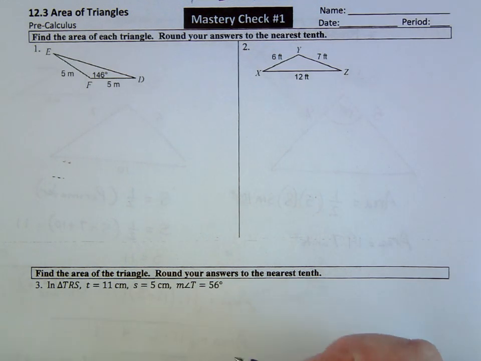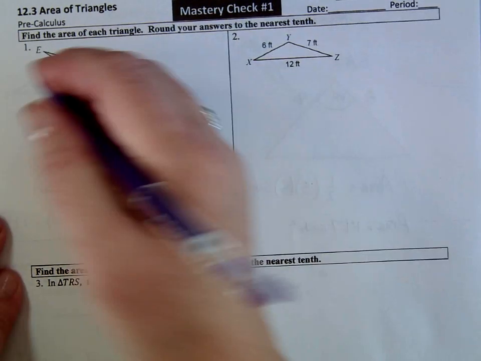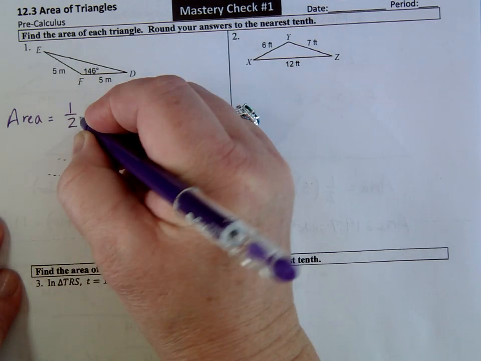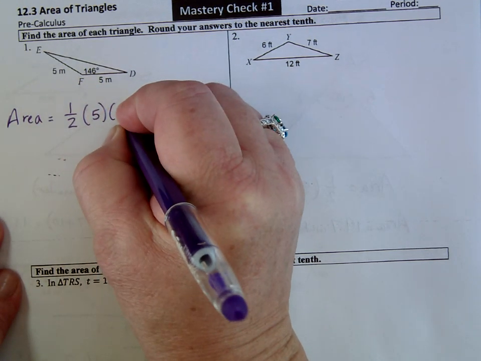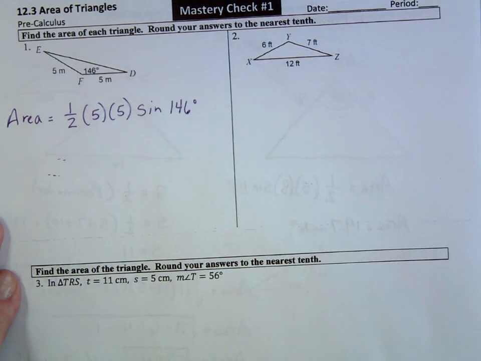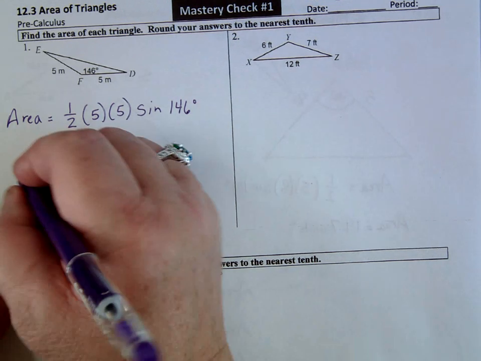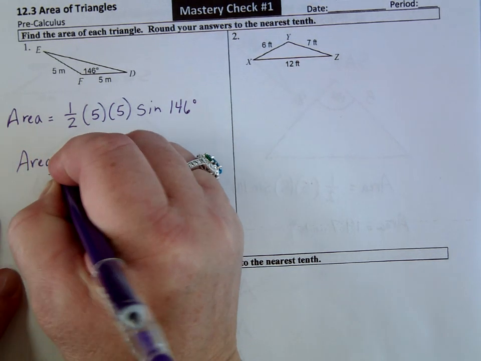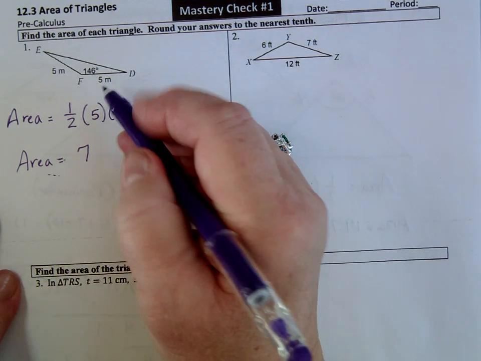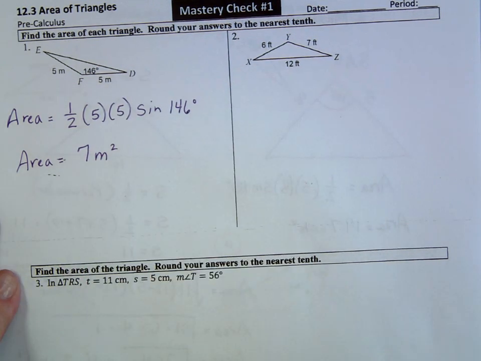So that's going to be the area equals one-half the two sides multiplied together times the sine of the included angle. It's just that simple. And so when I put that together, my area, you can put in your calculator, comes out to be 7. And so then it's just whatever the units are, meters in this case, squared. There it is, done.